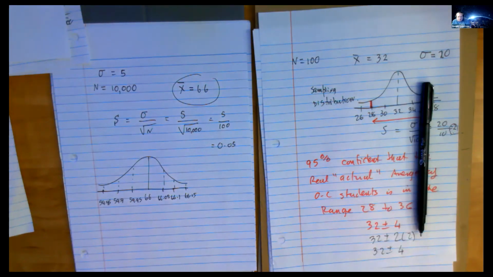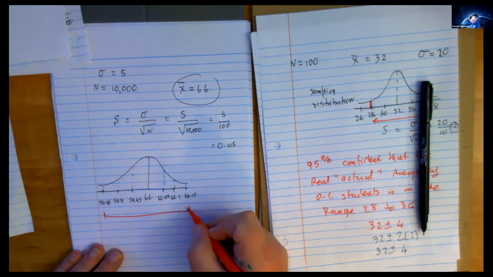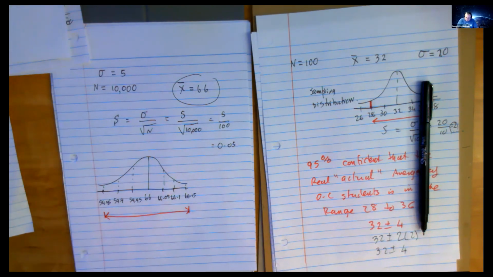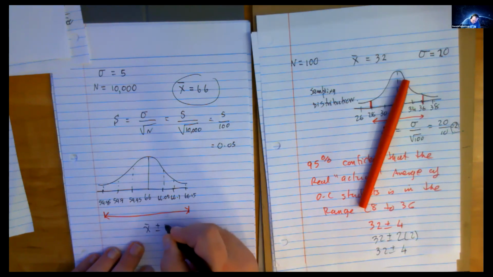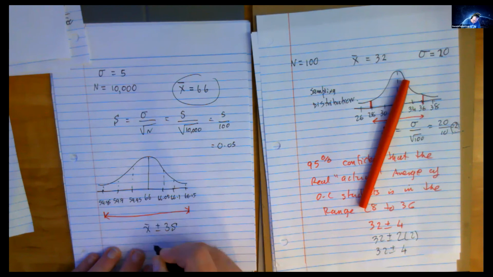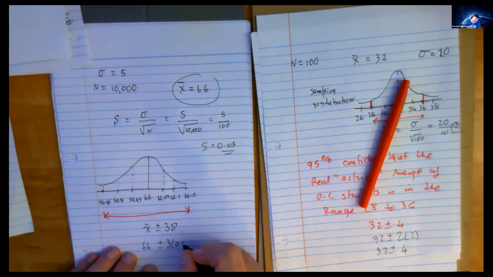Let's say I want to be almost certain that I have the average height of Americans. What would that look like? Well, if you want to be almost certain, wouldn't it be 3 standard deviations either side of the mean? As a calculation, that would be the mean plus or minus 3 standard deviations. So that would be 66 plus or minus 3 lots of 0.05, and that would be 66 plus or minus 0.15.